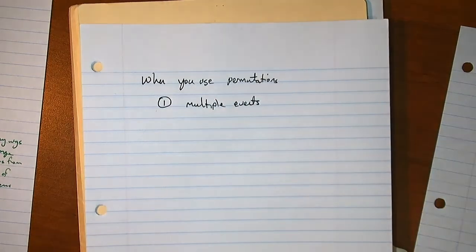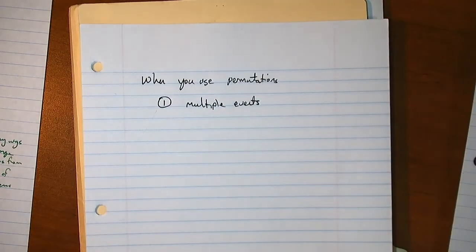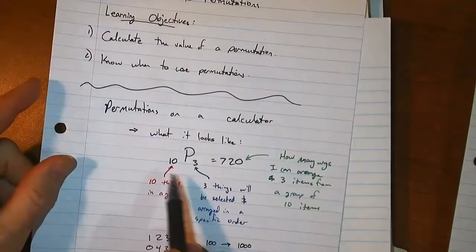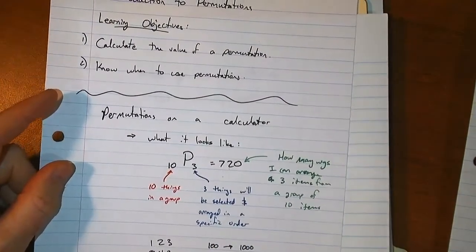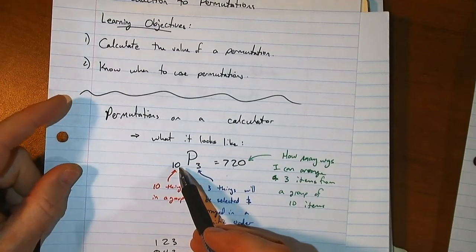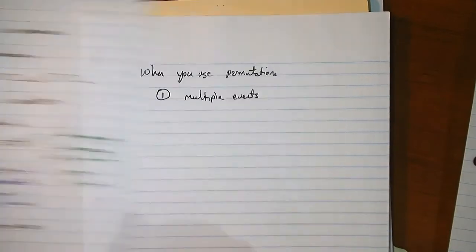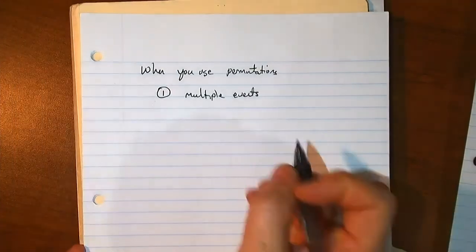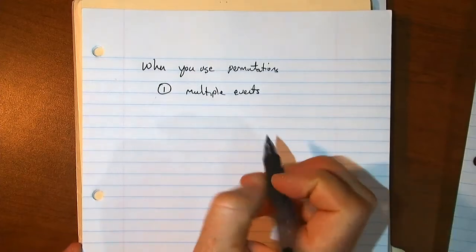So kind of like the fundamental counting principle, we have to have multiple events. In the example of my runners running a race, I've got 10 events total. Each runner running the race, as each person finishes, that's a different event that's happening. So we have multiple events, just like the fundamental counting principle.